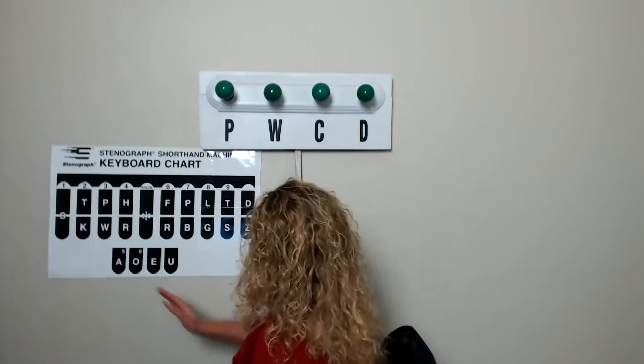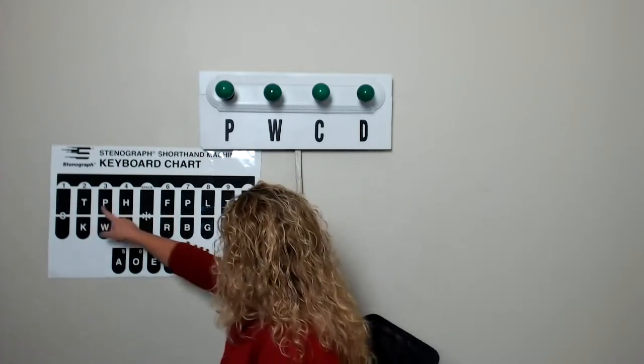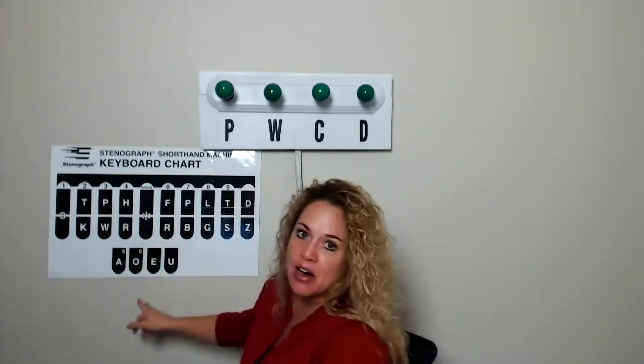And then the second line, PA, PO, PE, PU, and HA, HO, HE, HU. What this does is it gets you used to striking your consonants along with a vowel. So that's what exercise 1-3 does. Make sure you strike those simultaneously, at the same time, using a quick, light tap.